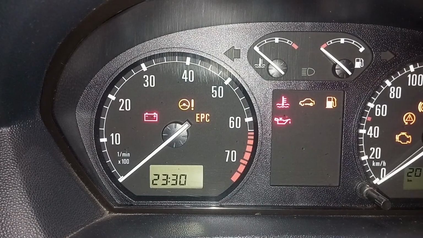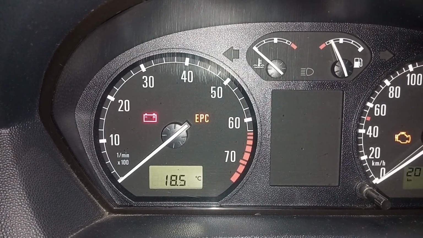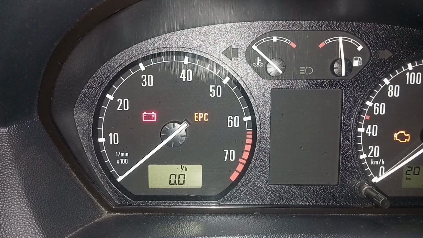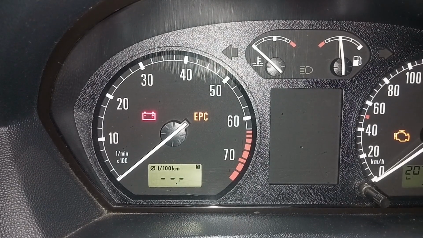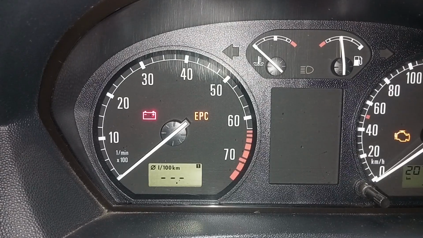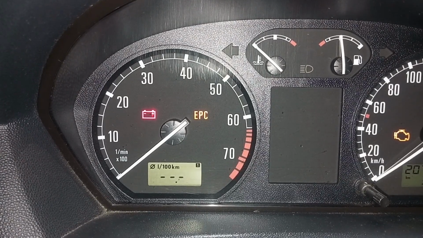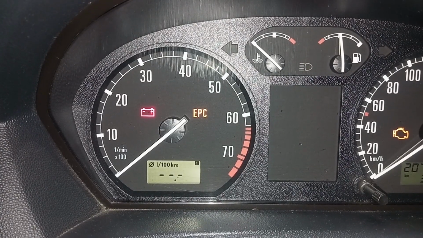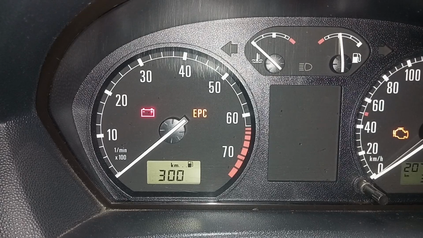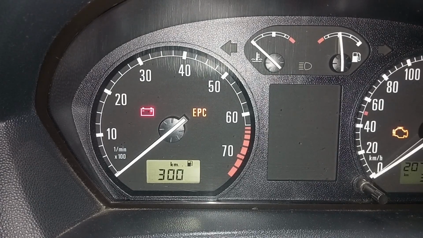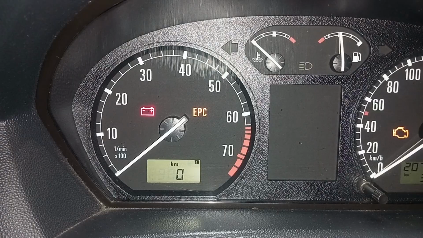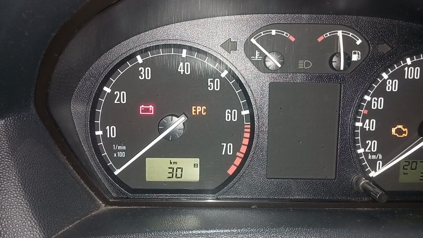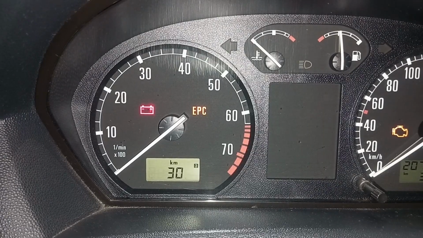So we're going to turn on the ignition. You can see the time, you can see the temperature. This is the liters per hour. They're 0 because the engine is not working. And now we come to the average consumption, which on the first menu is of course 0, and on the second one is 7.1. This is again after the reset. Then this shows that we have 300 kilometers of driving left. And now the kilometers: on the first menu it's 0, on the second menu it's 30 kilometers overall.